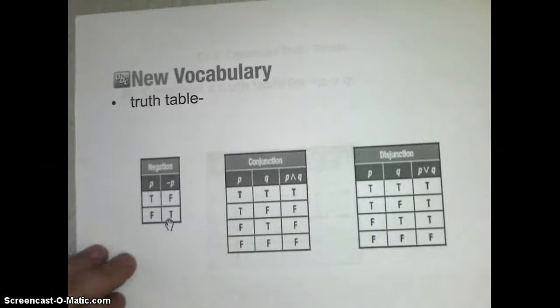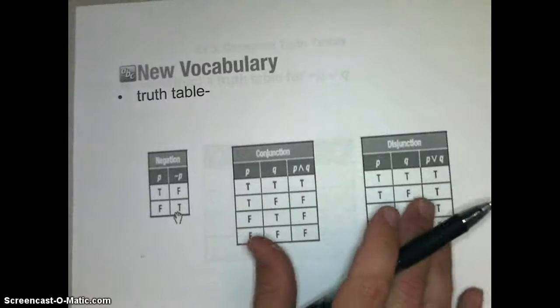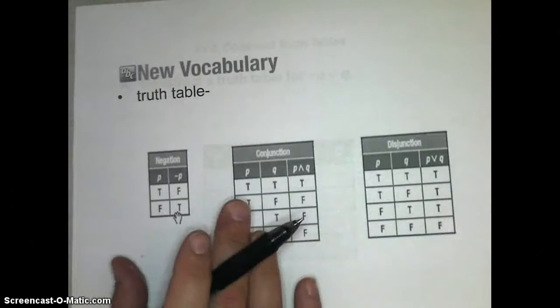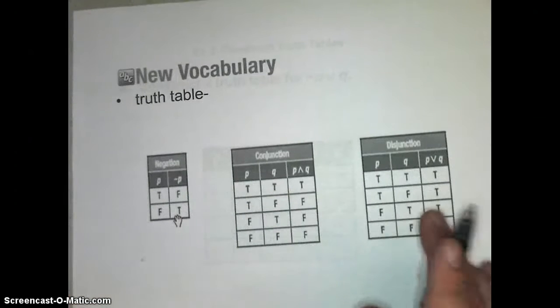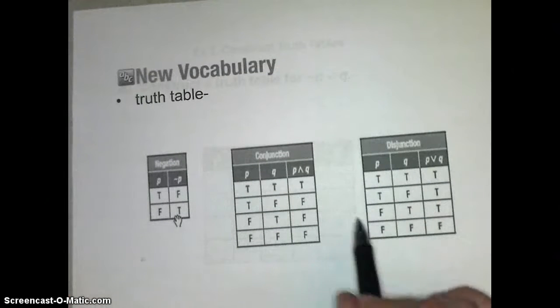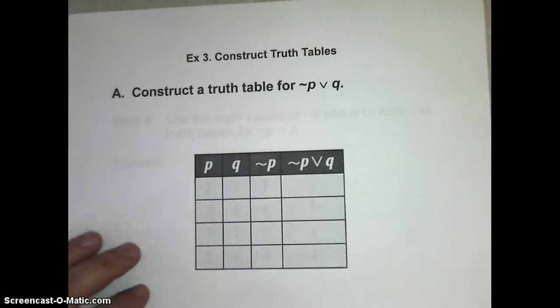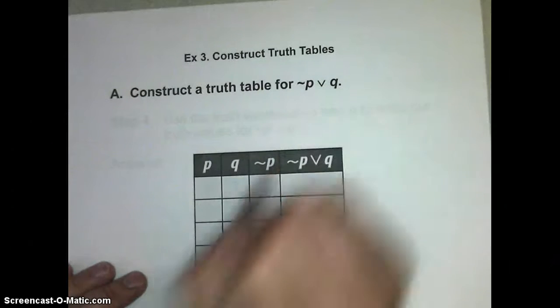Now let's move on to talking about truth tables. Truth tables, you may recall from your reading, are a convenient method for organizing the truth values of statements in a table form. And we can use them to organize truth values of negations and compound statements that are conjunctions and disjunctions. So let's take a look at constructing a truth table for not P or Q.